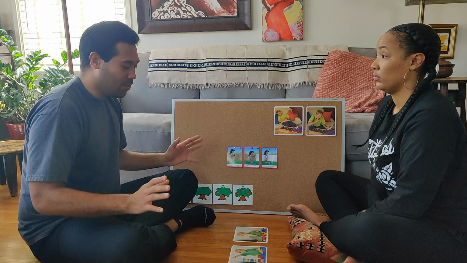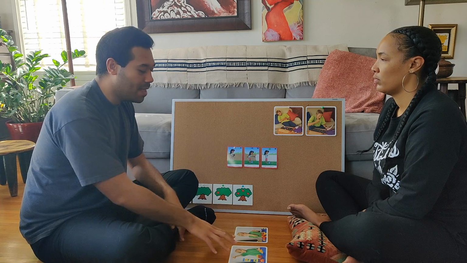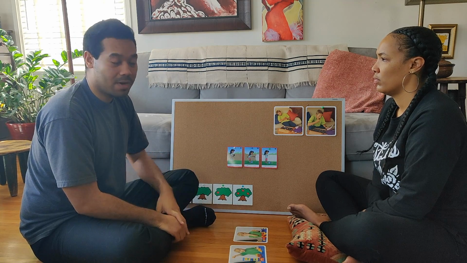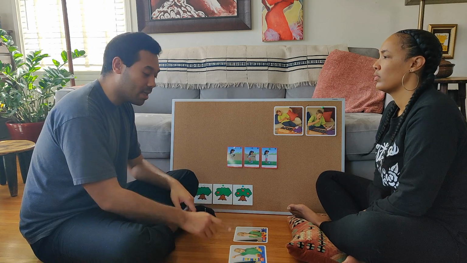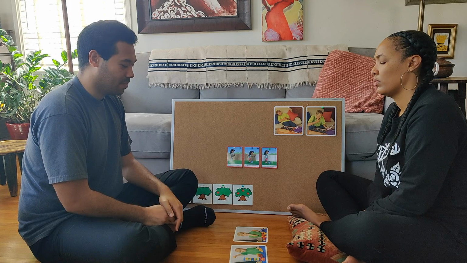And you don't even have to stop there. You can ask your client, how many colors do you see in this picture? And when they tell you the number of colors, you can ask them, what colors do you see? What color is her shirt? And so forth.